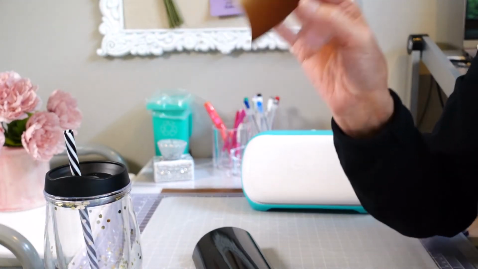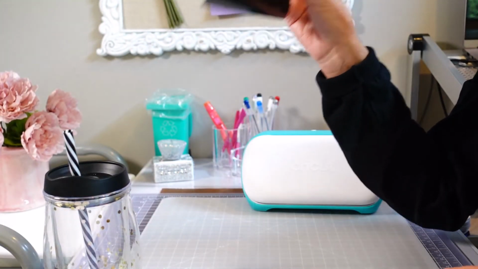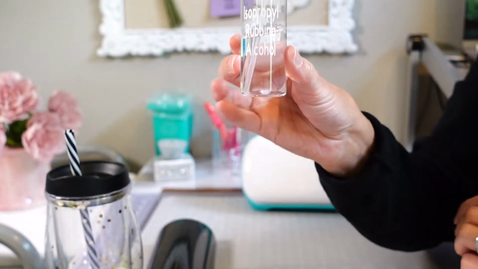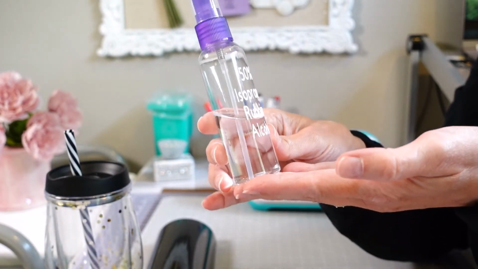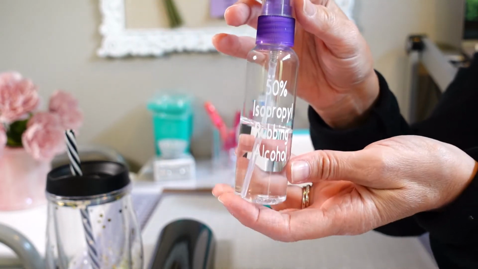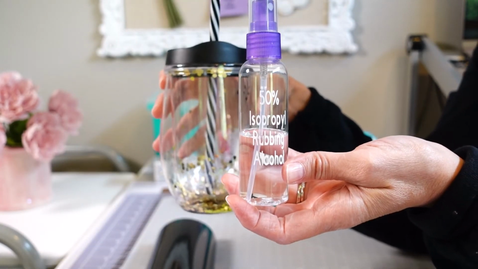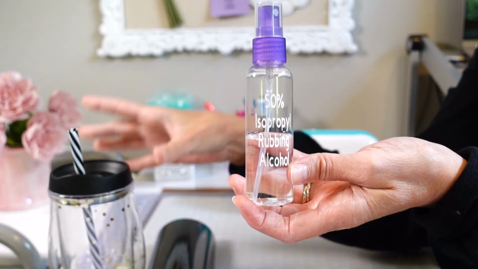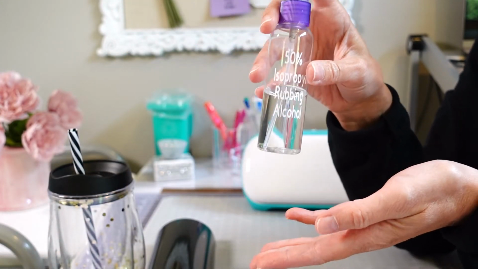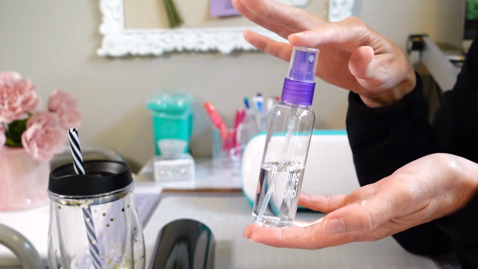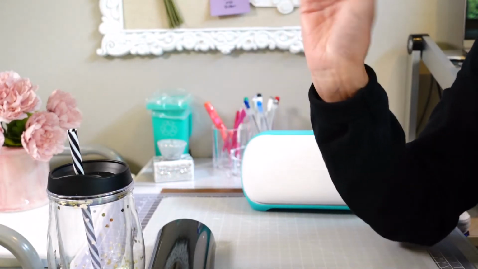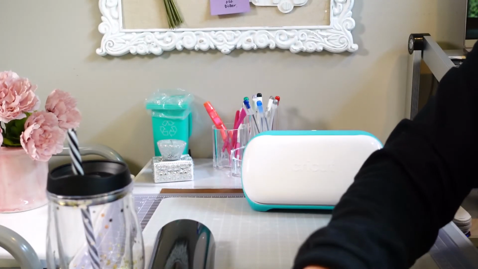So I love that. Got a little scrap piece of that and then a little piece of this, and then I'm going to have my transfer tape. I have a little spray bottle of 50% rubbing alcohol that I'm going to use to not only clean my blank that I'm going to be putting my images onto, but I'm also going to do the wet method, which I feel like is the best way to go when applying adhesive vinyl to cups. And then I've got my scraper tool.